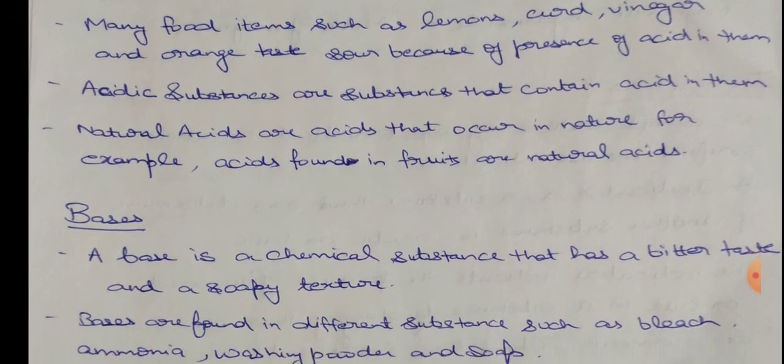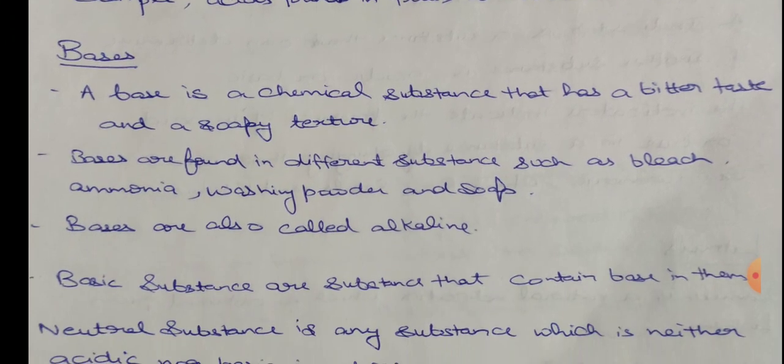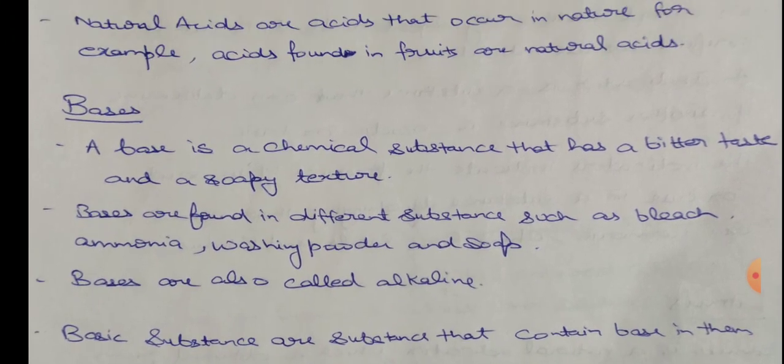Now the next is base. A base is a chemical substance that has a bitter taste and a soapy texture. Very important: acids had a sour taste, so bases have a bitter taste. Second, bases are found in different substances such as bleach, ammonia, washing powder and soap. Bases are also called alkaline. Very important one: basic substances are the substances that contain base in them. So these were a few properties of acids and bases.